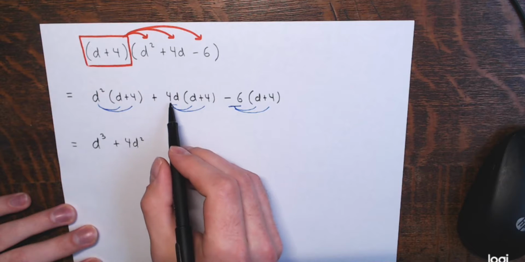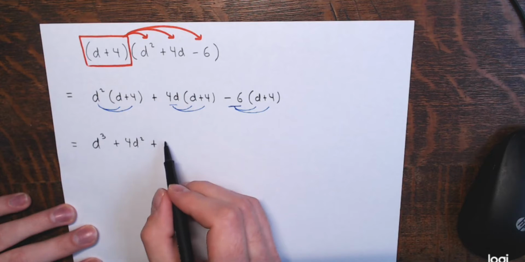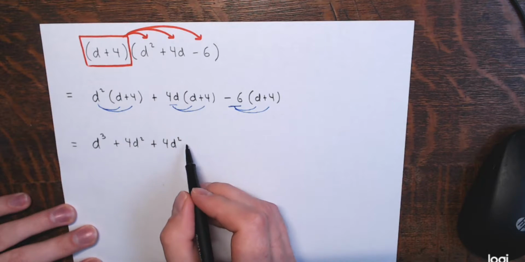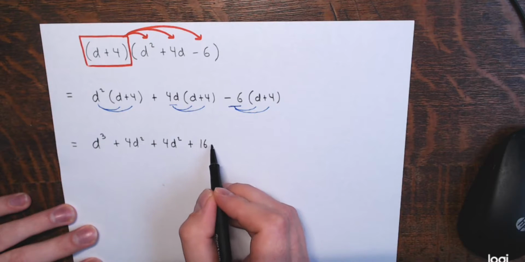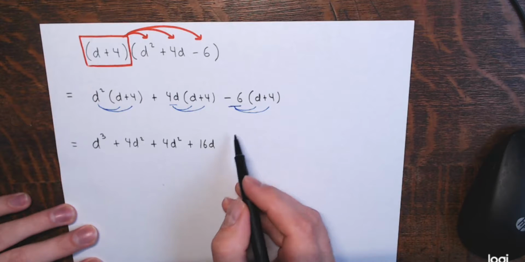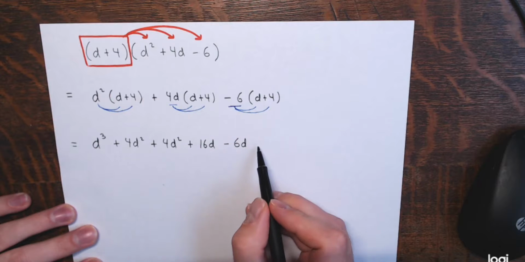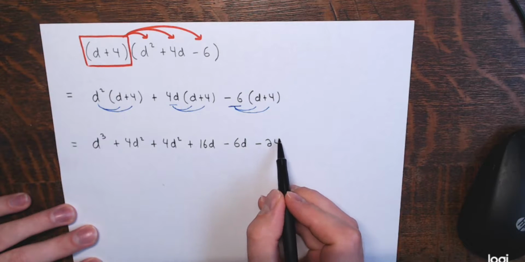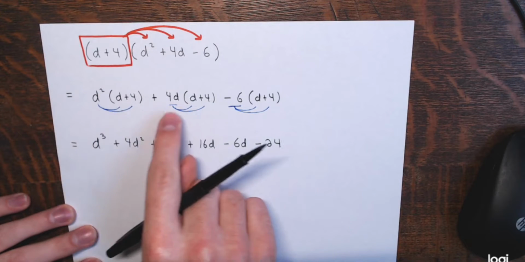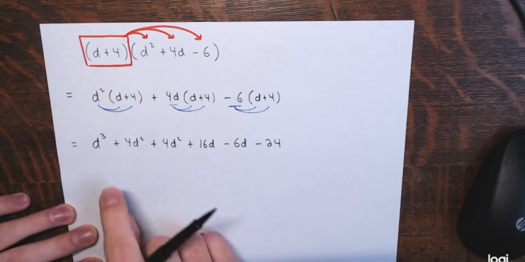Then after distributing the 4d over the d plus 4, we'd have positive 4d times d would be 4d squared. 4d times 4 would be positive 16d. And then after distributing the negative 6 over the d plus 4, we'd have negative 6 times d, that's negative 6d. Negative 6 times 4, positive 4, would be negative 24. And here we go, right? A big sum now, right? After all, you just use the distributive property until you get a big sum of monomials. Right? That's all this is, a big sum of monomials now.